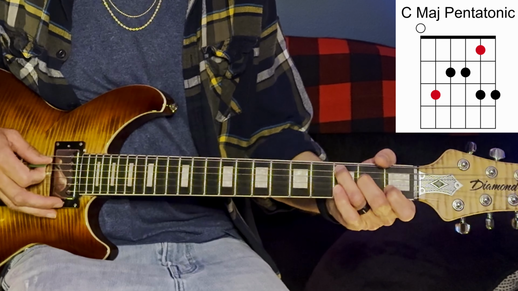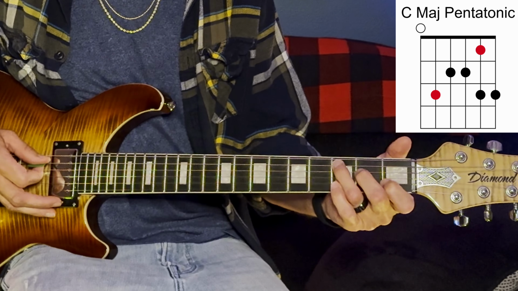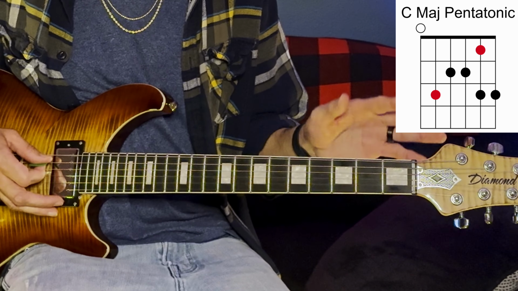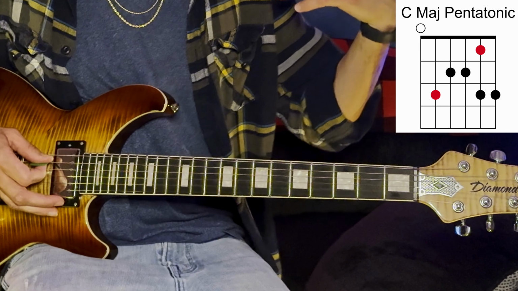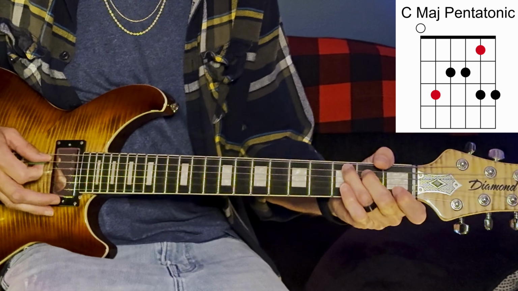You learn that, then you know the C major pentatonic scale in open position, and by proxy, you know how to play the intro to My Girl.